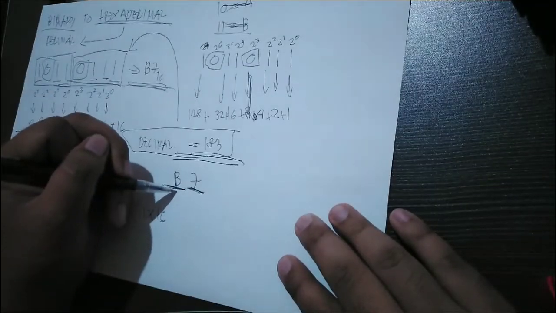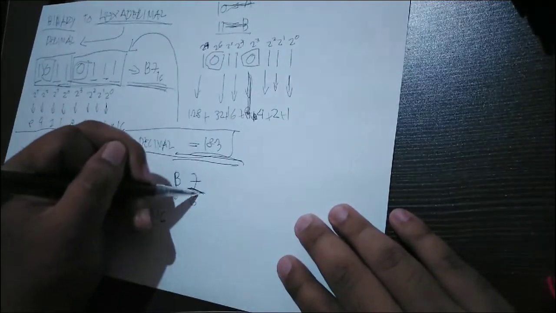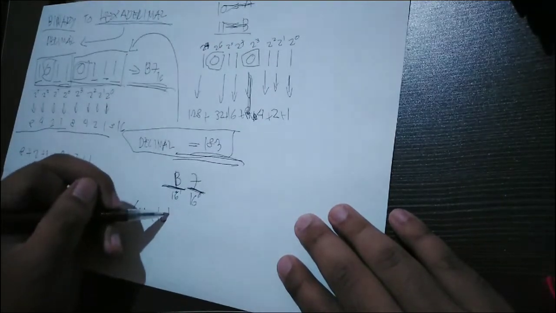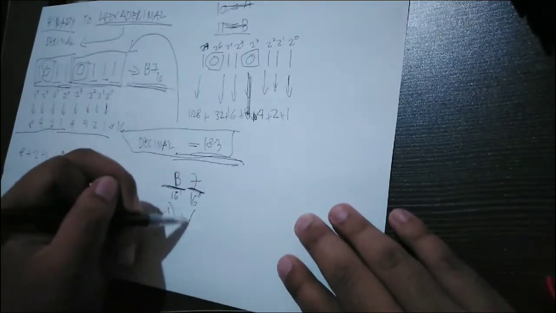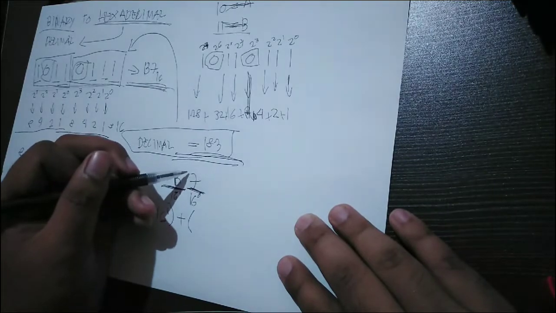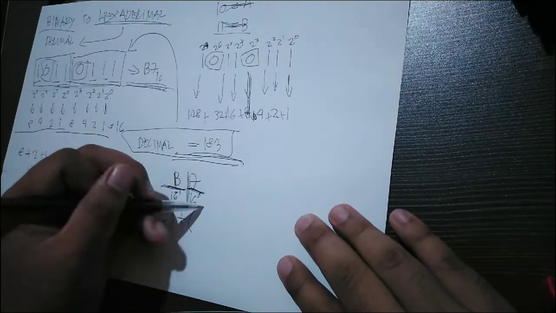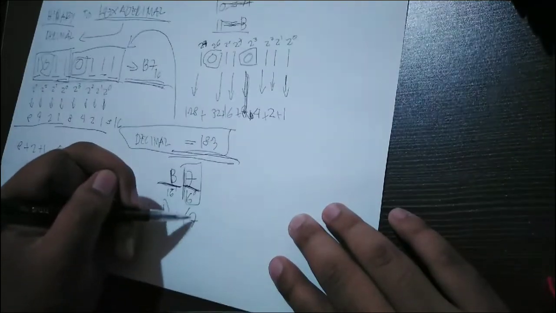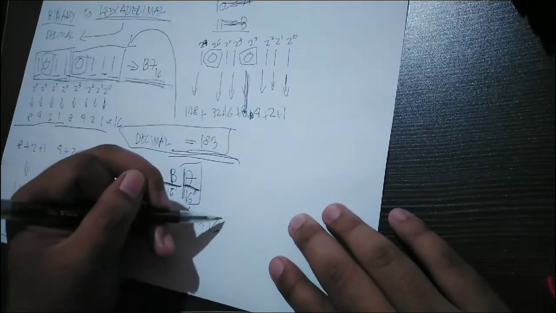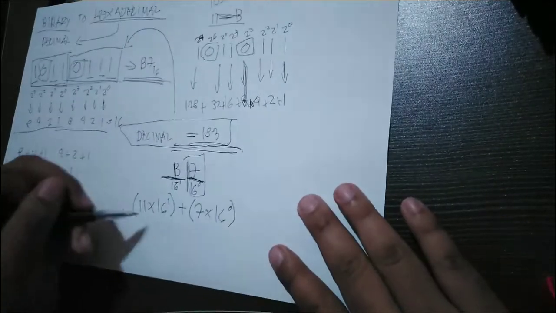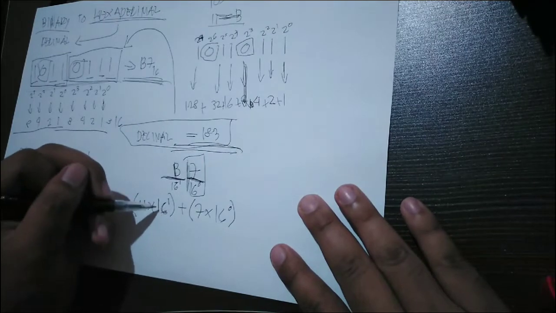Since this is 16 to the 1, 16 to the 0. Let's add them to the product of this number, 7 times 16 to the 0. So 16 to the 1 is 16.